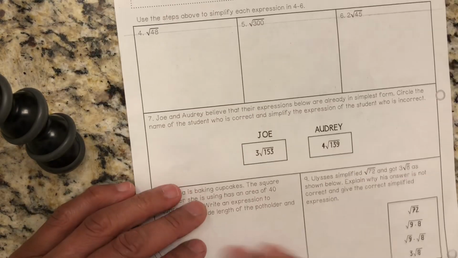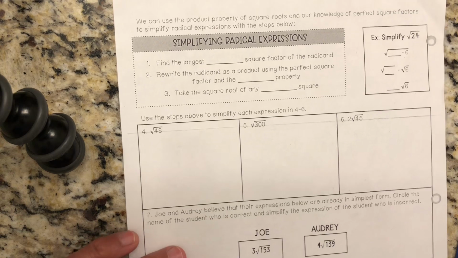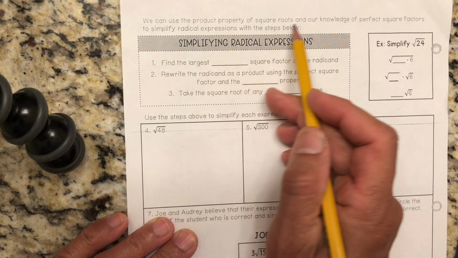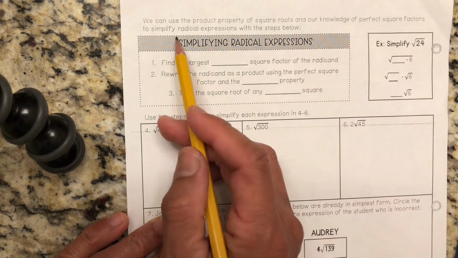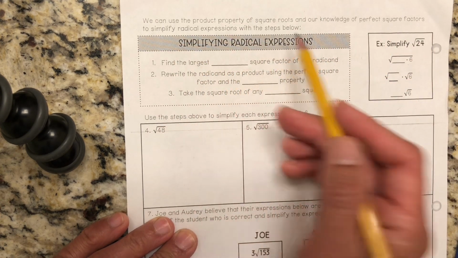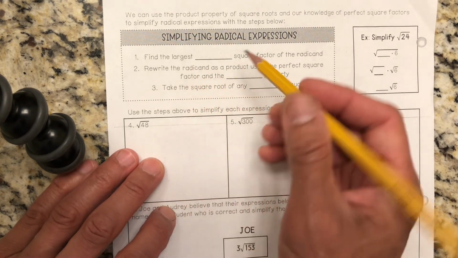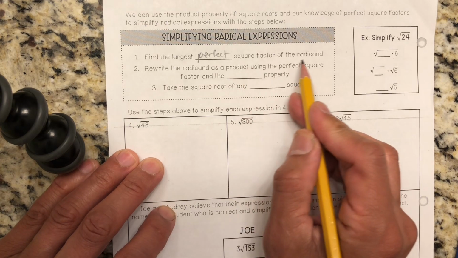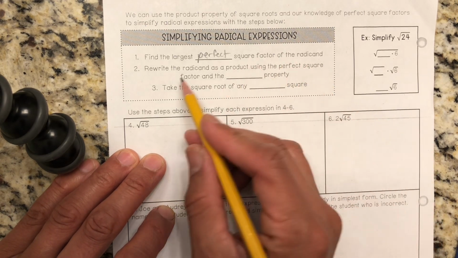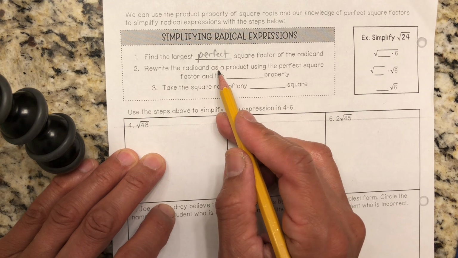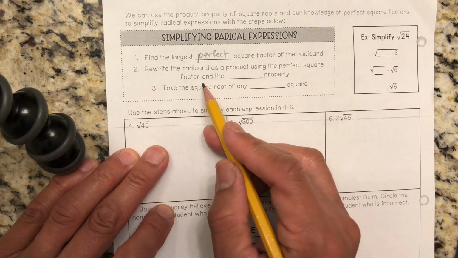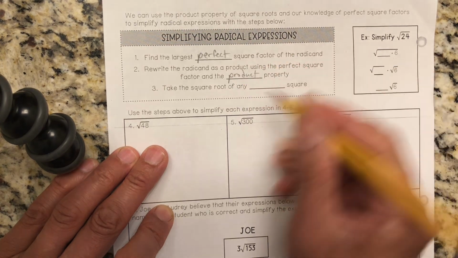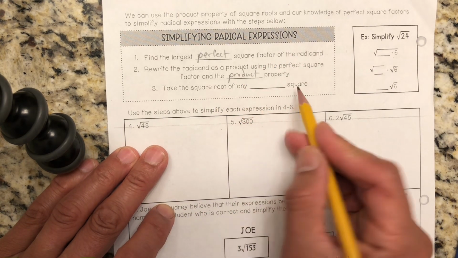Okay, let's look over at the back. Just a little vocabulary with you before you finish the rest on your own. We can use the product property of square roots and our knowledge of perfect square factors to simplify radical expressions with the steps below. Find the largest perfect square factor of the radicand. Rewrite the radicand as a product using the perfect square factor and the product property. Take the square root of any perfect square.